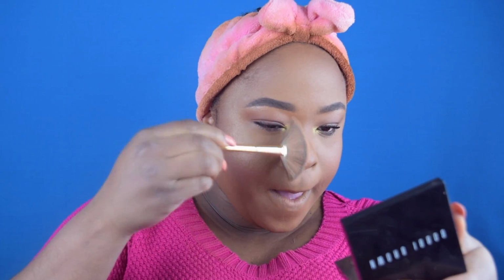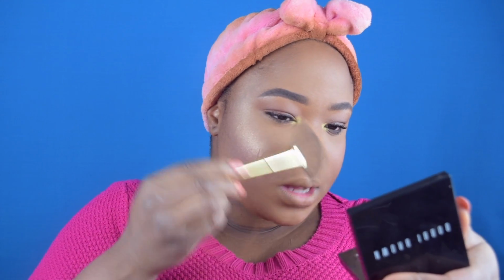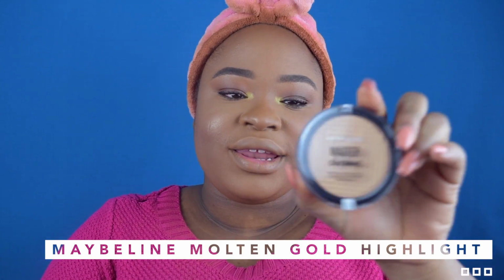This highlight, what is giving me that? Ooh, you guys can see that? My right side of my nose. You guys, now I put my highlight on my forehead. Glistening.